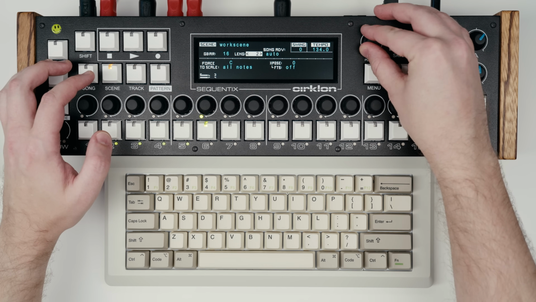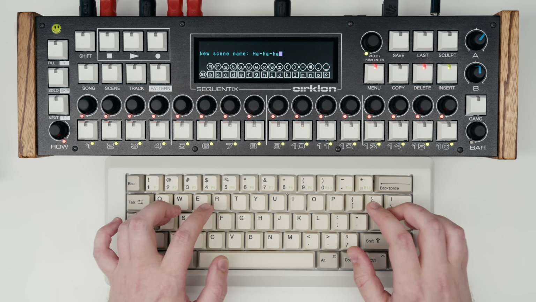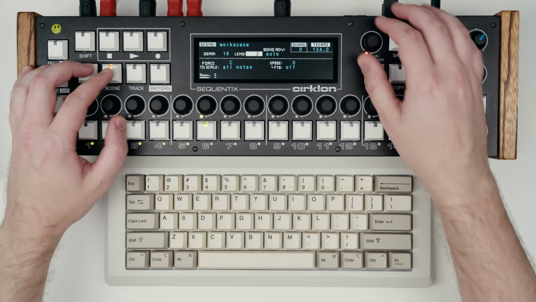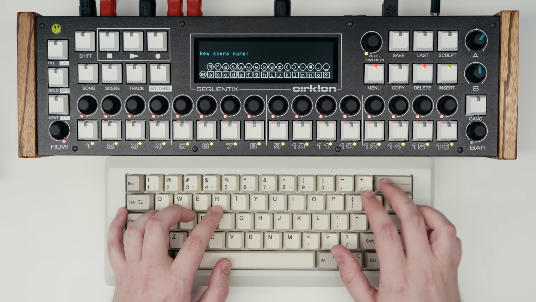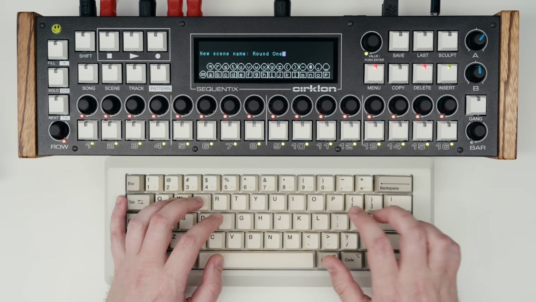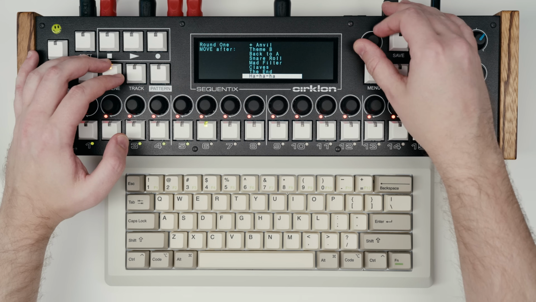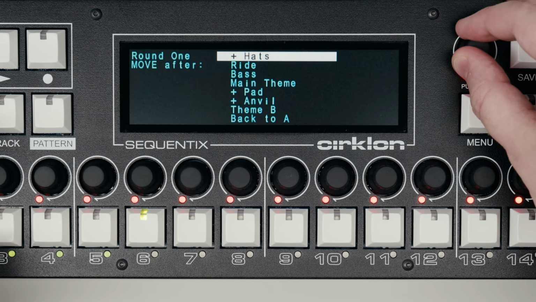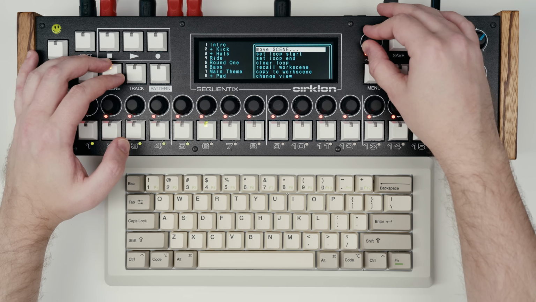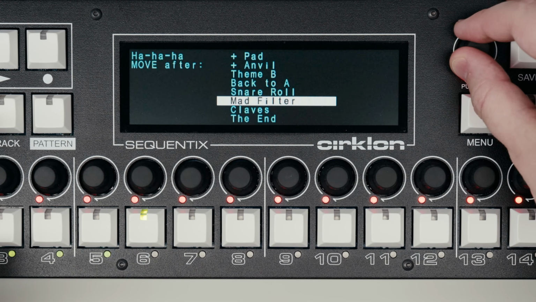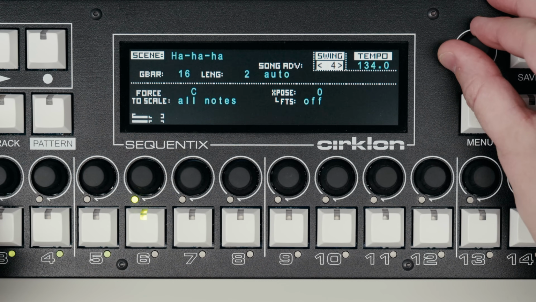And we are almost done. Let's save these scenes. And we need to move them to the right places. Before bass drop. And after snare roll. And one more thing. Let's add some swing.